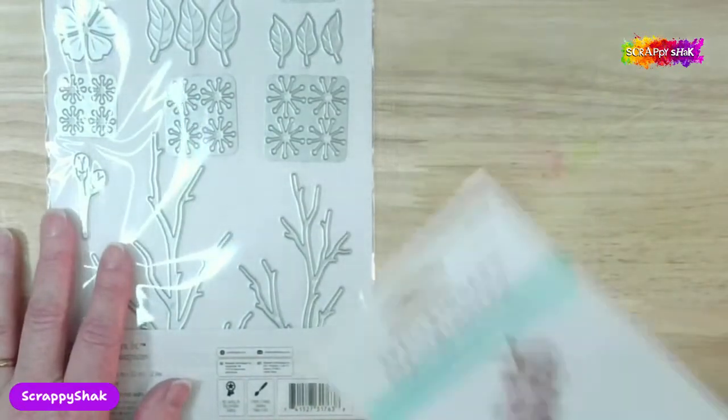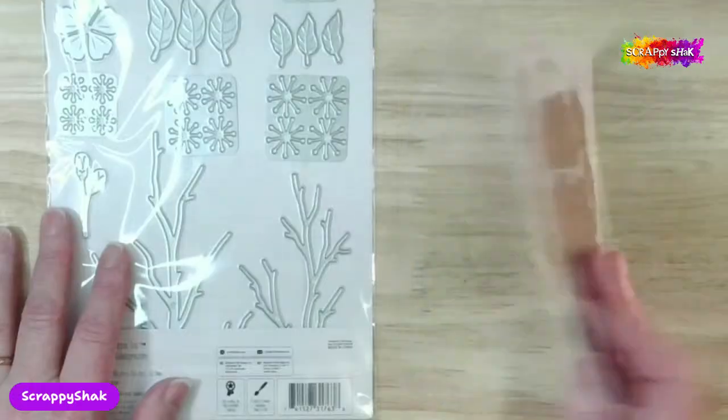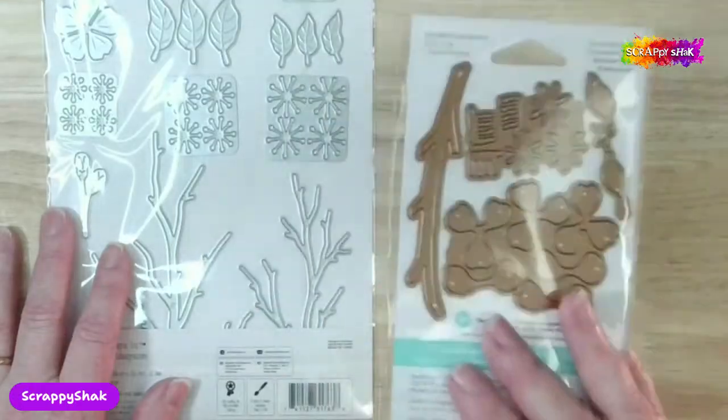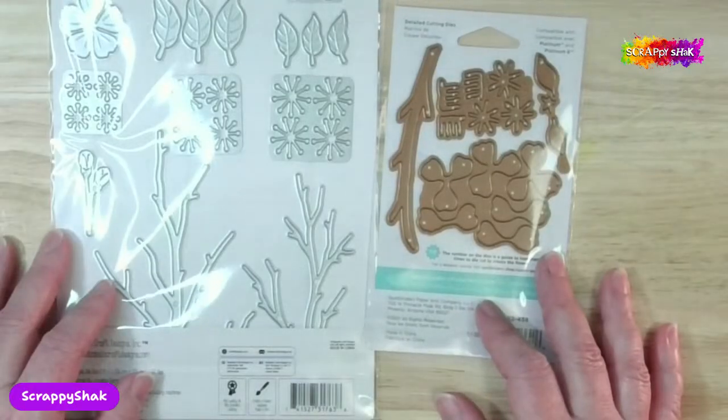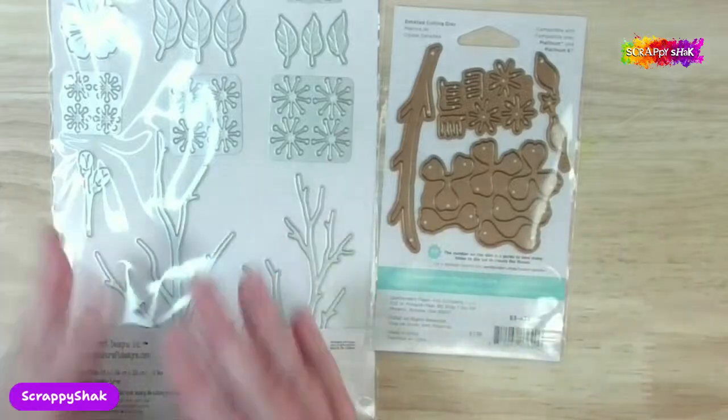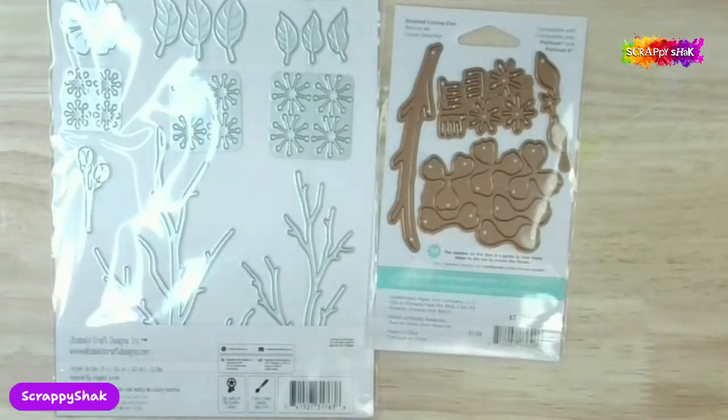So if you're like me and you have a whole bunch of these old Spellbinders ones and you've literally never opened them, this is mine, brand new, and you literally never opened them because you got it and you looked at all those little pieces and you were like, oh, no, I don't think so. These Elizabeth Craft ones are much bigger.